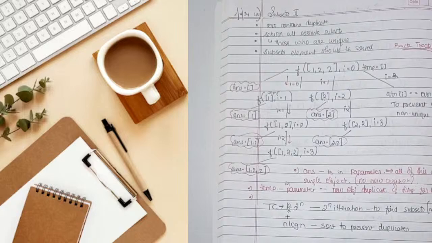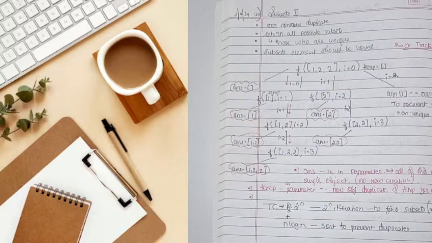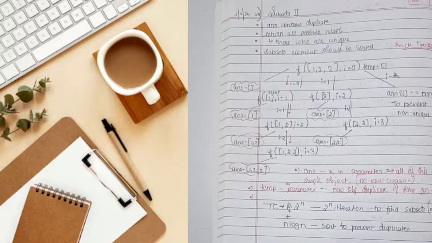So our array is 1 comma 2 comma 2. Since it is subsets, the order can be anything. The problem says return unique subsets in any order.